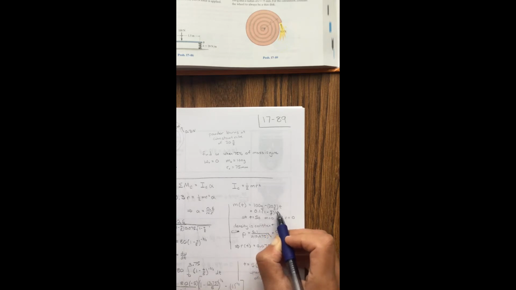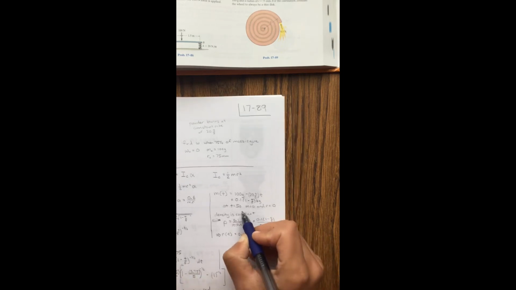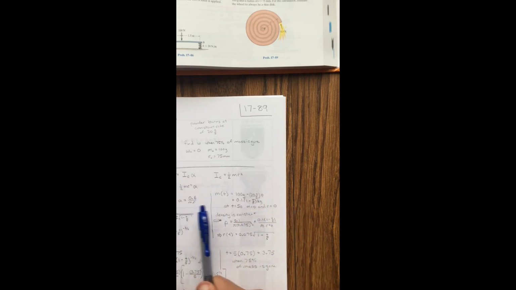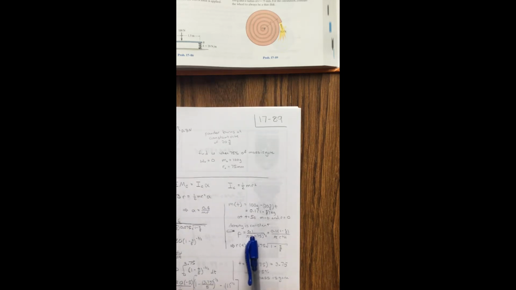Then I can change the grams to kilograms and pull out a 0.1, and I get the equation that I have here. When all the mass has burned away, r is equal to 0. I want to find r as a function of time because I have r in my equation here also. And to do that, I can say the density of the Catherine wheel is constant. The density is the mass divided by the volume. And I can say the mass that I started off with divided by the volume that I started off with. And initially the mass is 100 grams, so that's 0.1 kilograms divided by the volume.